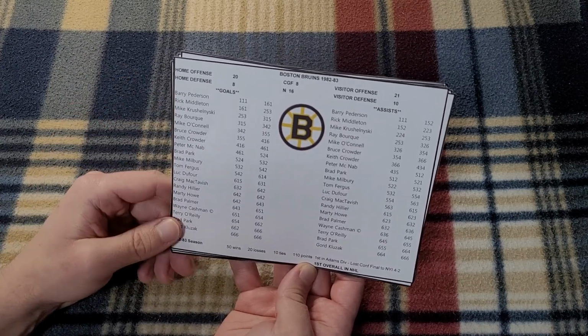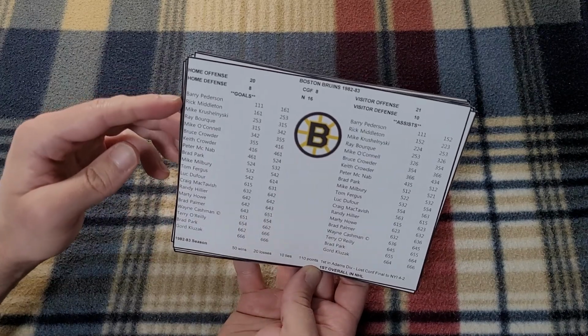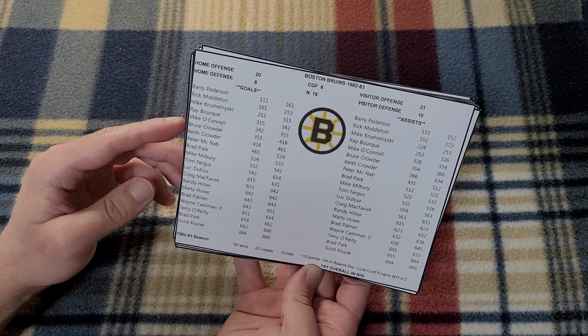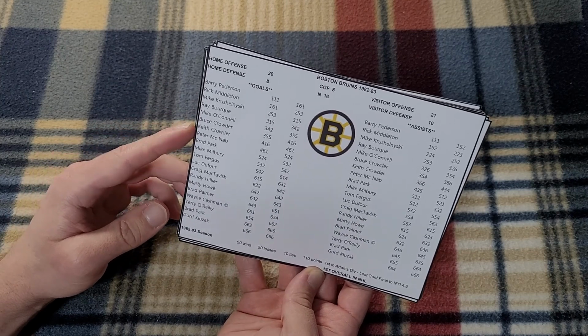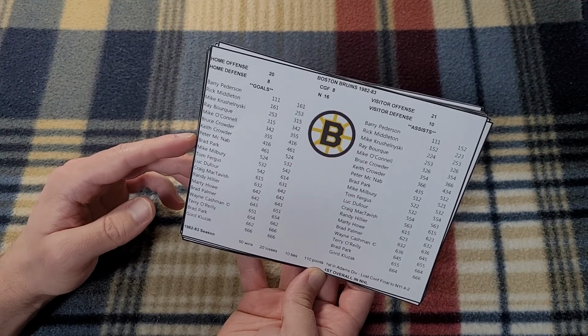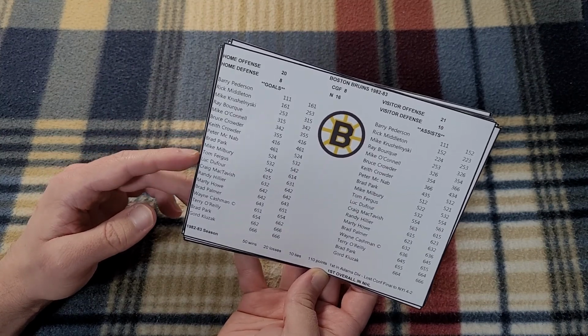This team does not have Cam Neely, though they do have Rick Middleton. Nice to see him. Barry Peterson. Ray Bourque still, but a younger Ray Bourque. The Crowder brothers, Peter McNabb, Colorado Avalanche color commentator. Brad Park on sort of the tail end of his career. Mike Milbury's a shoo-in on this team.